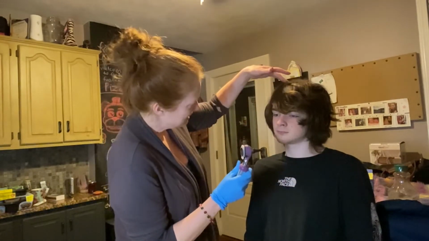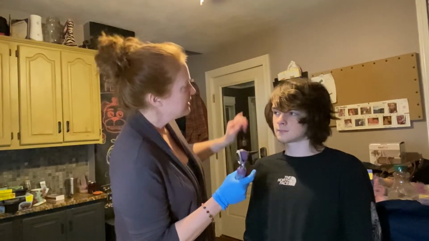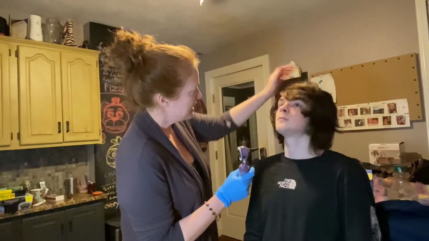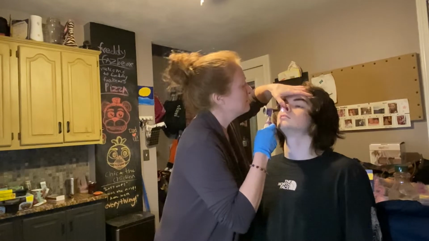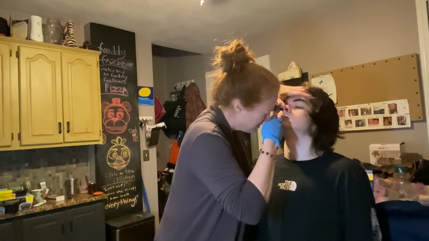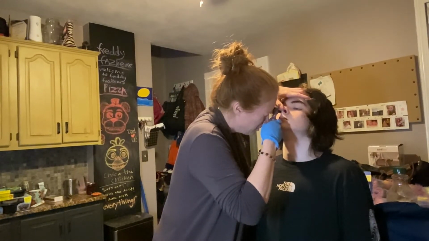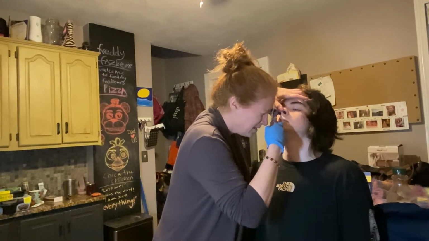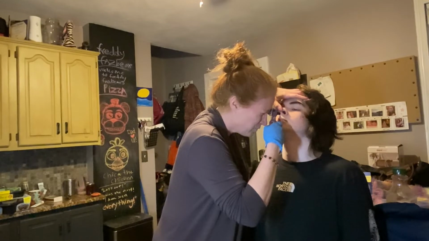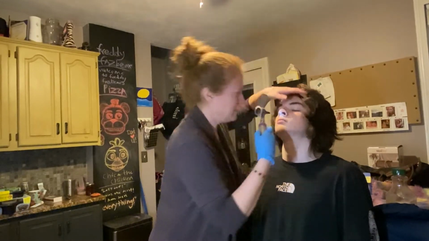Next, I'm going to inspect inside. Might be a little bit uncomfortable. If you can just tilt your head back slightly, and I'm just going to push up on your nose, and I'm going to inspect. Turbinates are normal. I see no polyps. It is red mucosa, no drainage noted, and septum is normal.